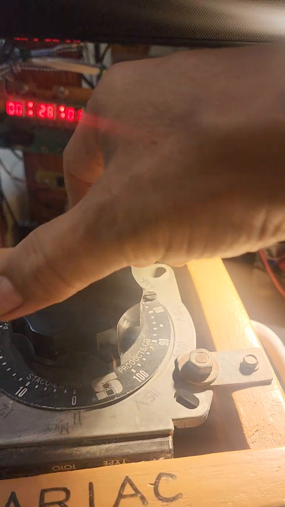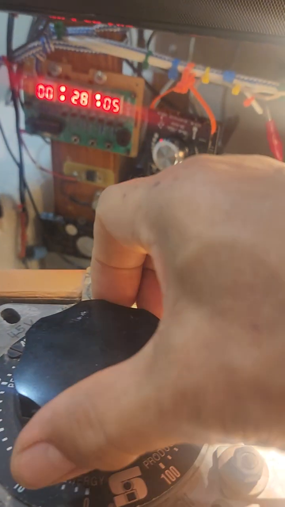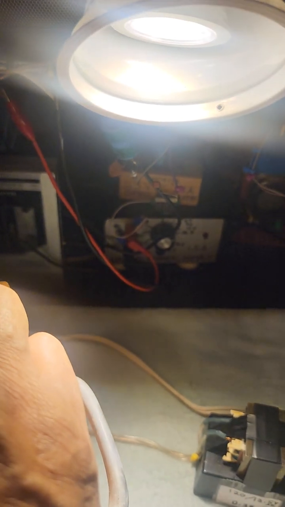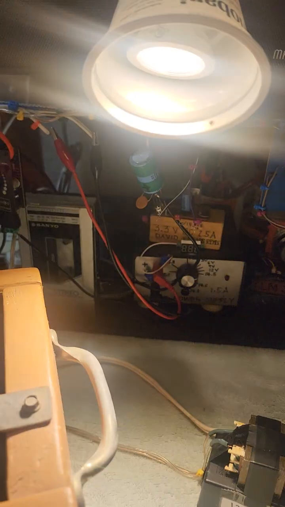Like what I said, if I would like to decrease the brightness, I will rotate this one counterclockwise. You try to notice it. The brightness is going down. That's at 50. At 40, that's the brightness. It's not so bright already.